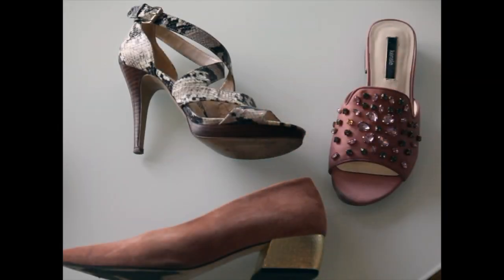Hi guys, Stephanie again, and I thought today we could talk about the different parts of the shoe and the names for them, the technical names, because the footwear industry has their own language. So it's good if you know the language as you're going into the industry.